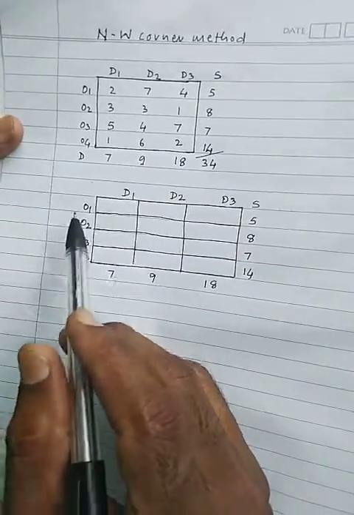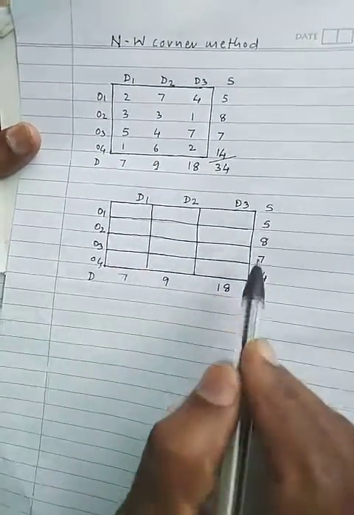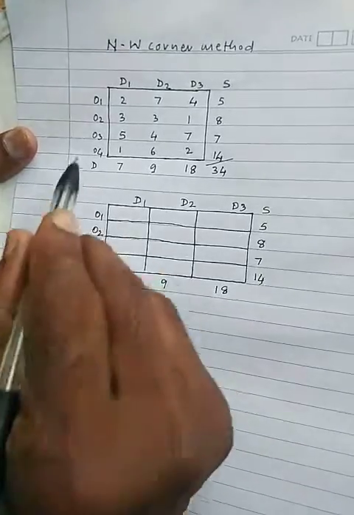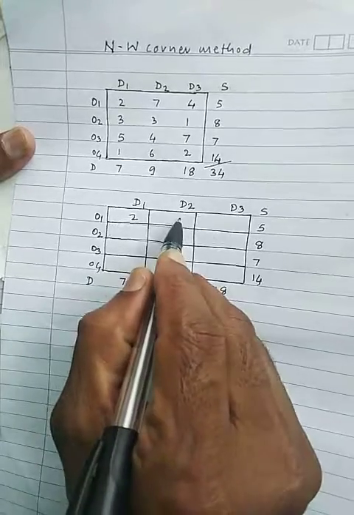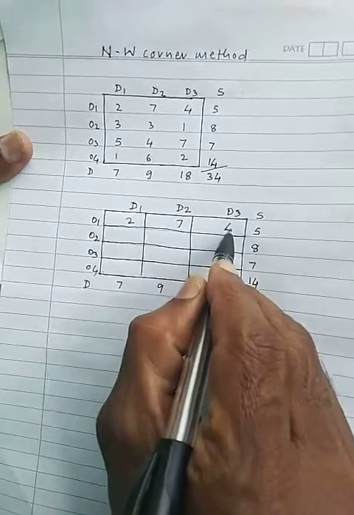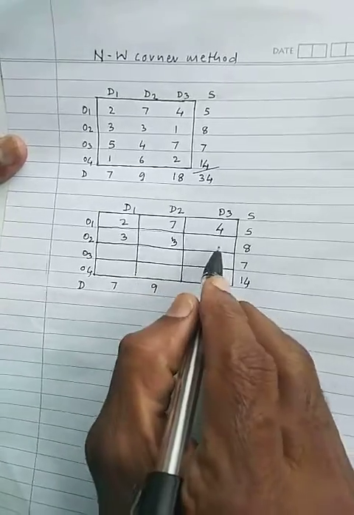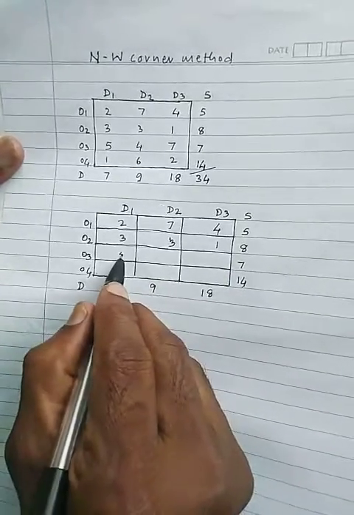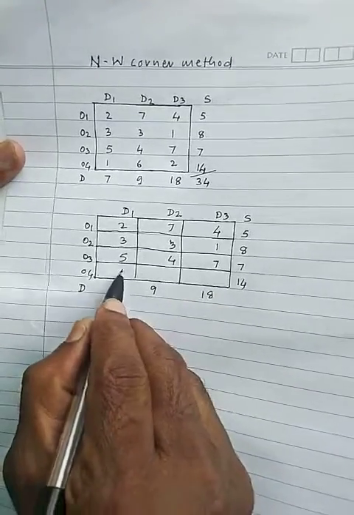Now, how to solve by the northwest corner method? Let me prepare this kind of table first before you enter the values. As it is, I will write here 2, and this is 7, 4, 3, 1, 3, 1, 5, 4, 7, 1, 6, 2.